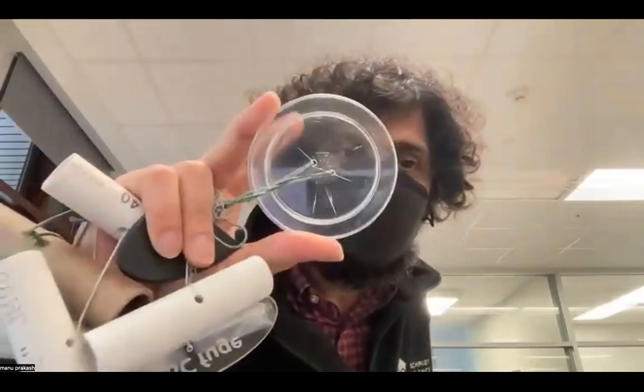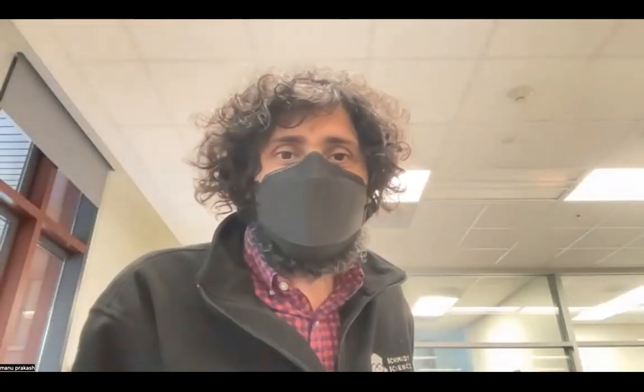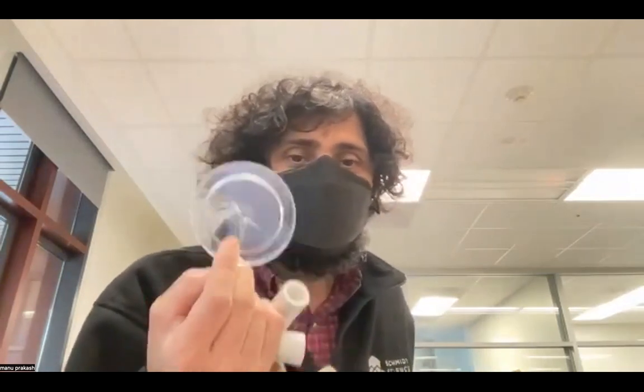If you go to your fridge, I'm sure you have some plastic bottles with caps. Drill some holes in it, find some thread or wool, and just make sure you can actually get the oscillatory rotation going in your own hands.